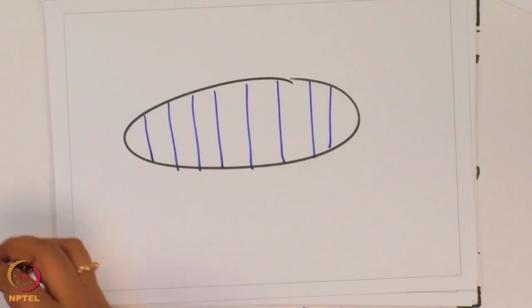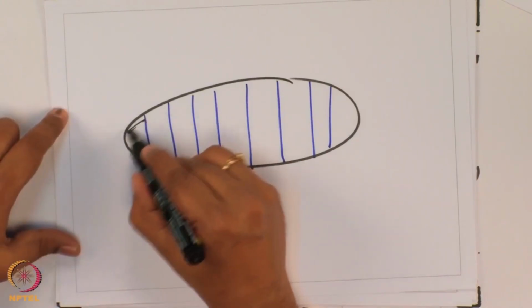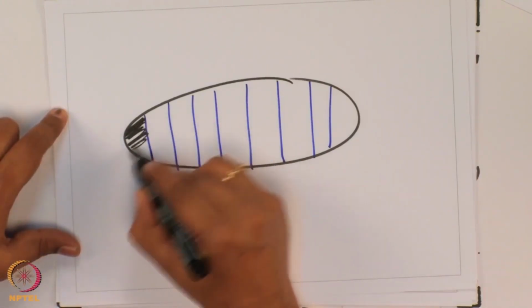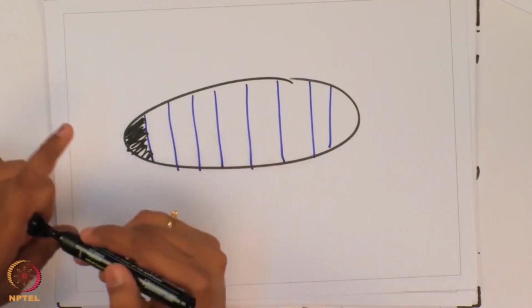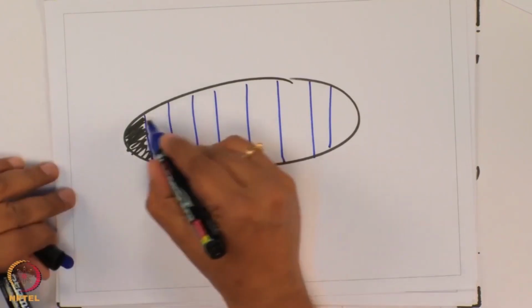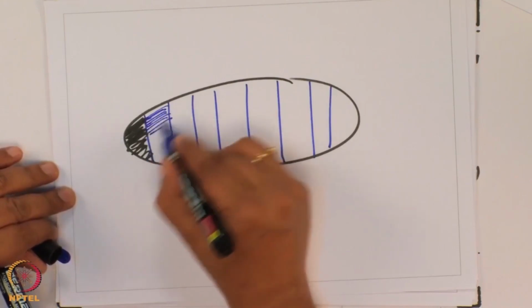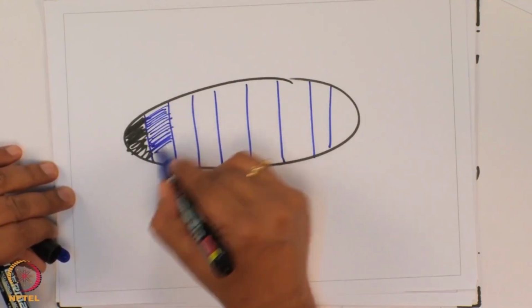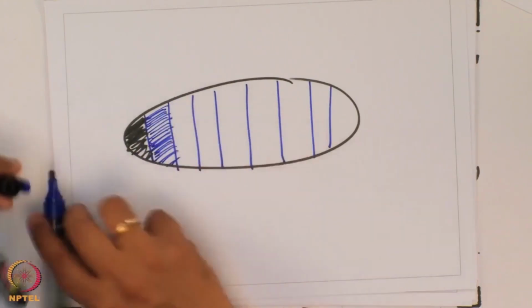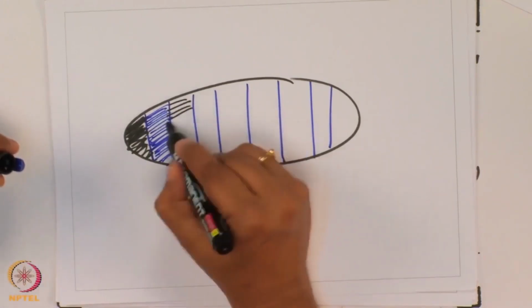What does this represent? It represents some stripe, right? There is some concentration here, and a different protein has a different concentration here. So you can have a different color if you wish, and a separate color, and so on and so forth.